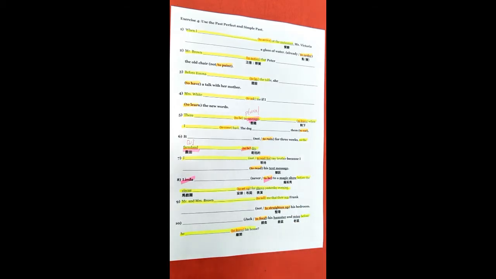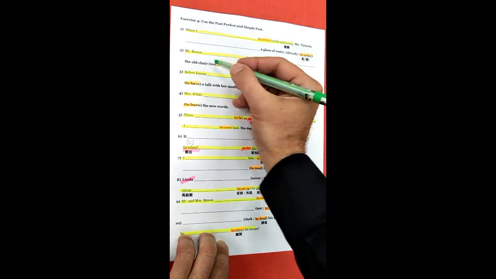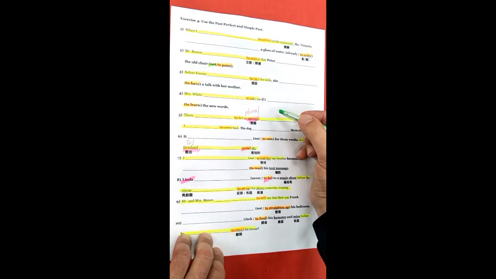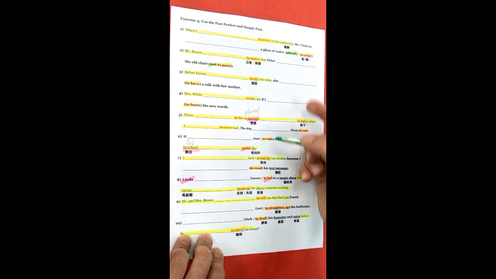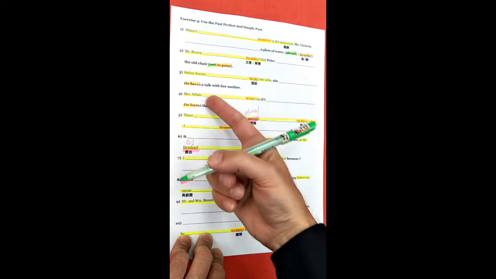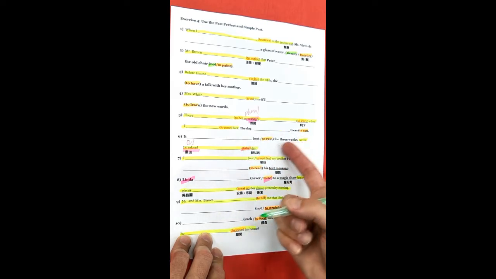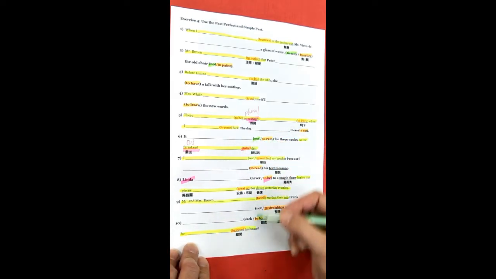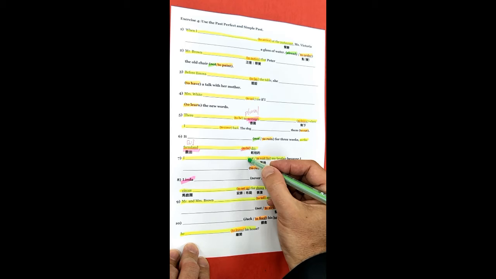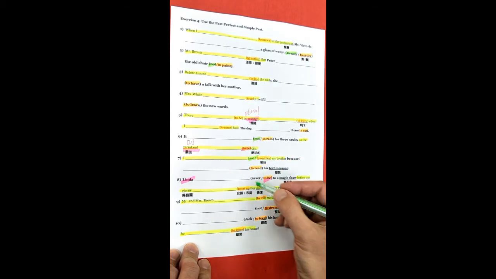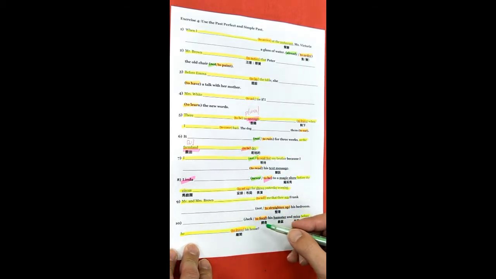We also have some nots here. Number 2, there's a not. Look here, already. We have an already there. Here's a not, number 6, not. 7, not. Number 8, never.